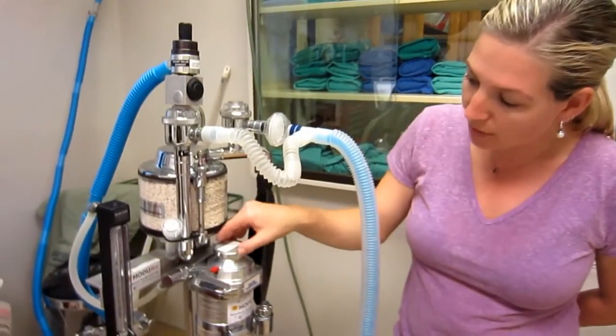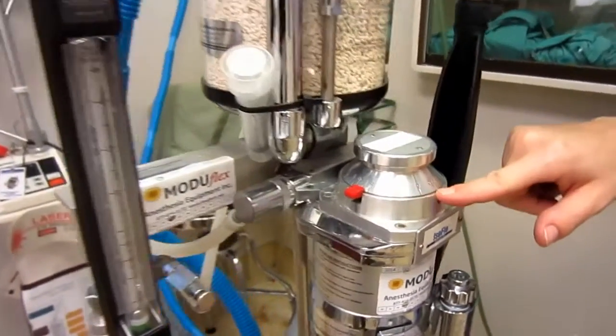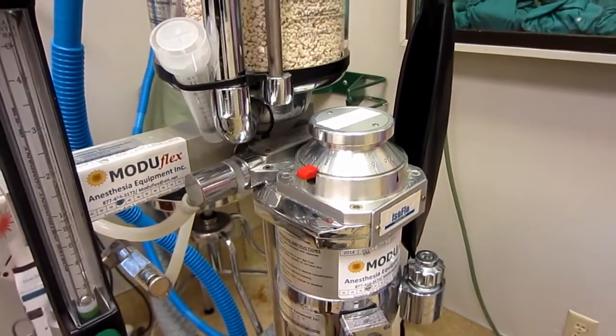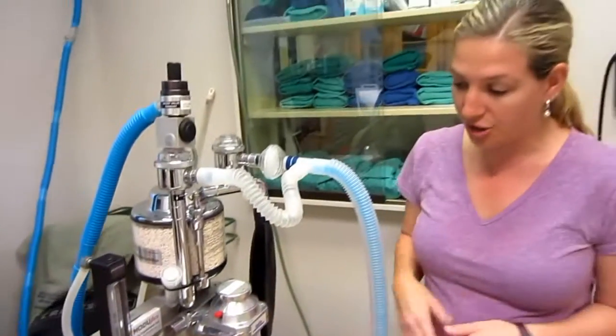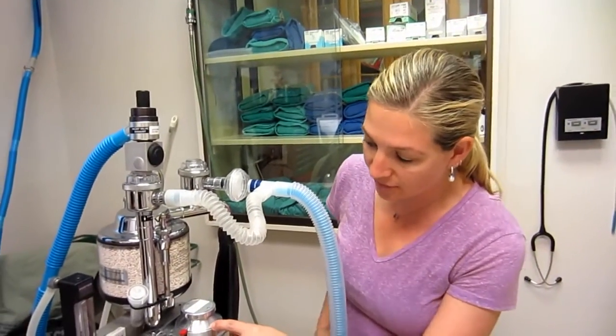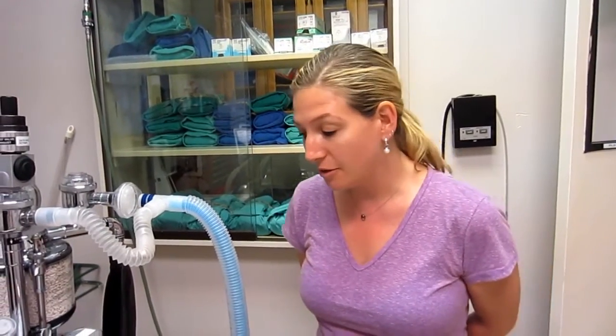Up top you can see a dial. What this dial is, is an indicator of the percentage of anesthetic gas that you want to mix with the oxygen. And you can see it ranges from 0 all the way to 5. 5 would be the most, so that would be 5% isoflurane to the oxygen.